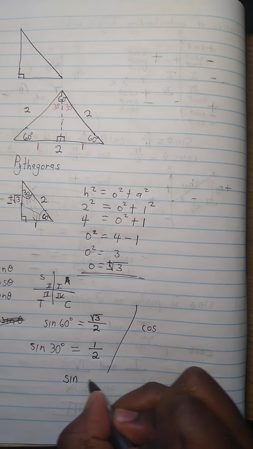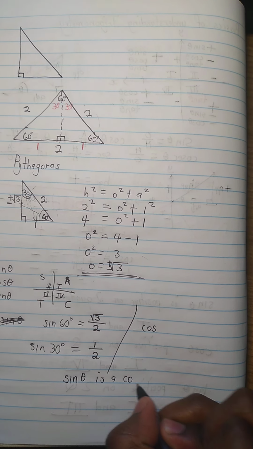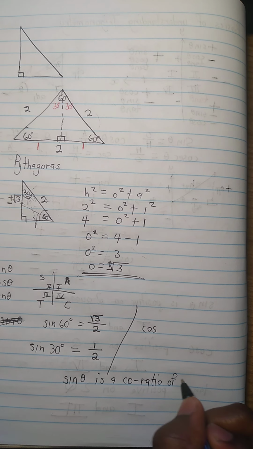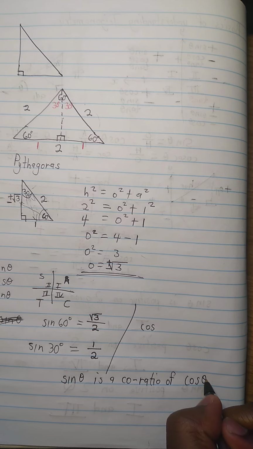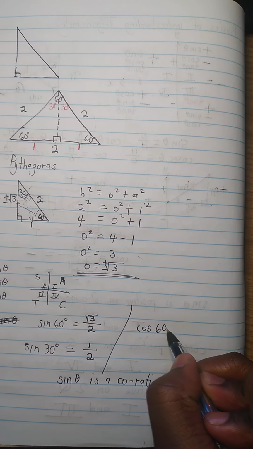Let me write it down. Sine theta is a co-ratio of cos theta all the time. That's how it is. So now let me prove myself right.